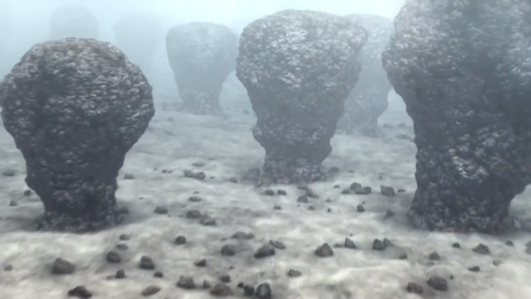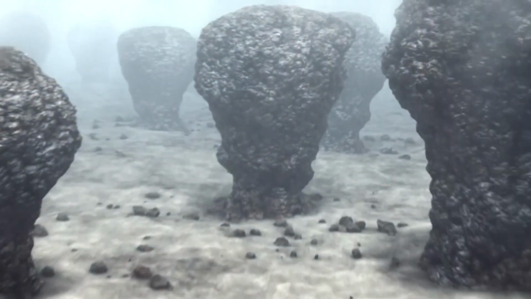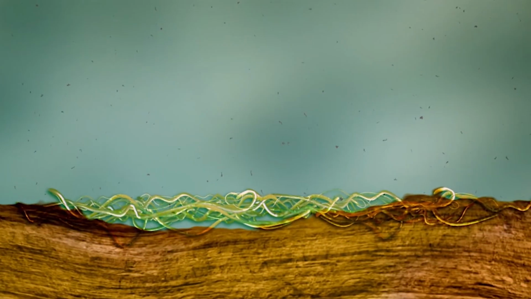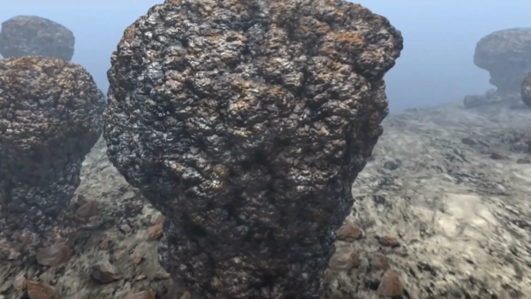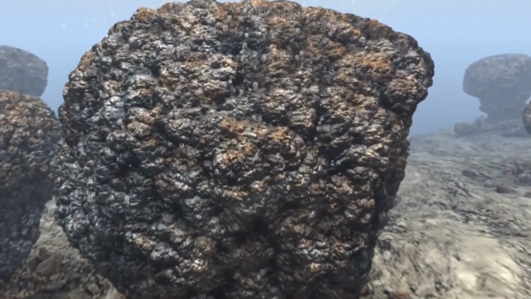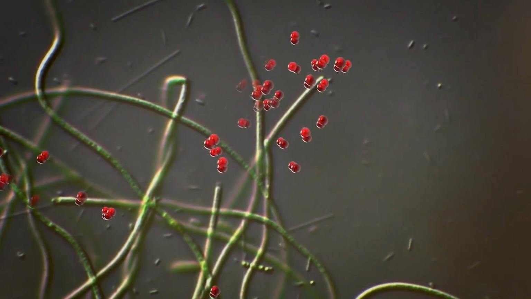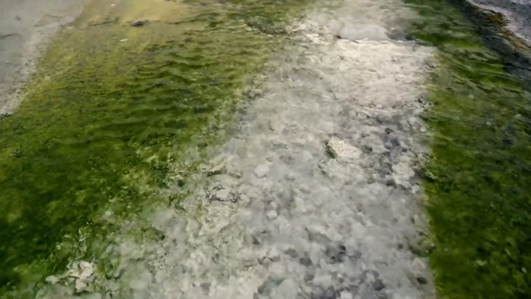And here you'll see reefs which look like coral reefs. However, Devonian reefs were not made up of corals, but of cyanobacteria and stromatoporoids, which are believed to have originated from sponges. For several million years, they tried their best.